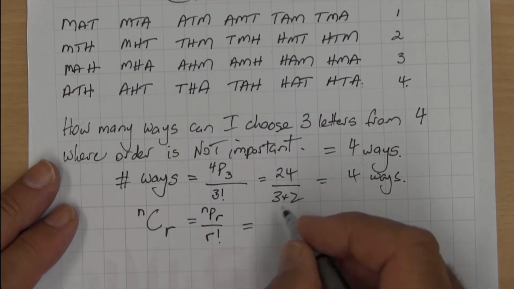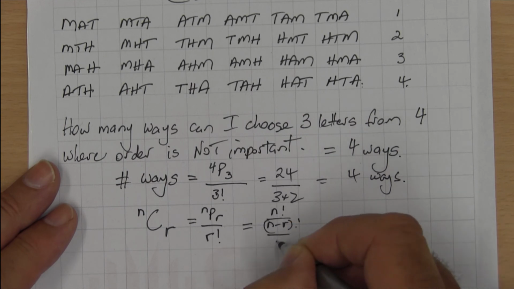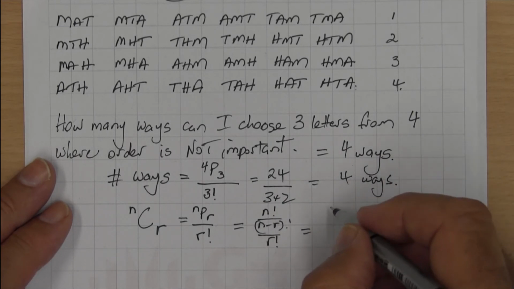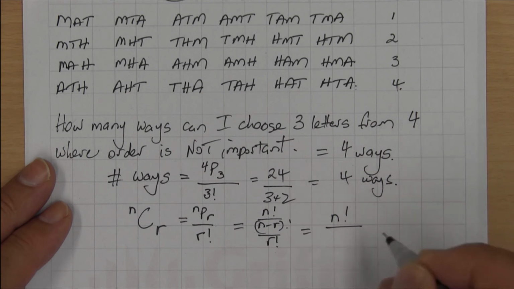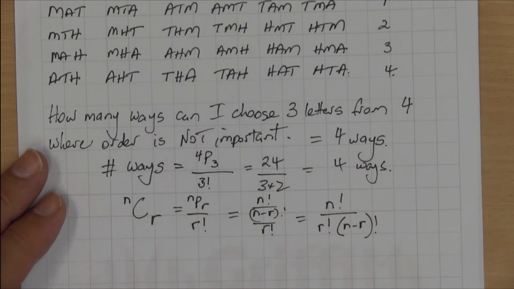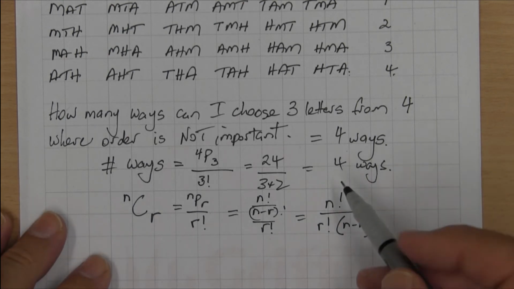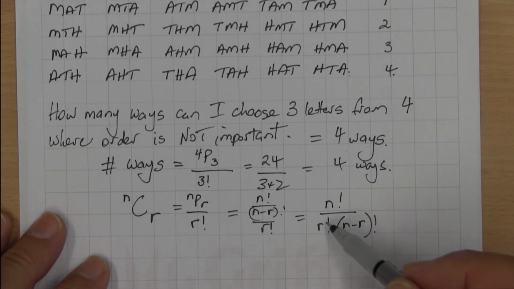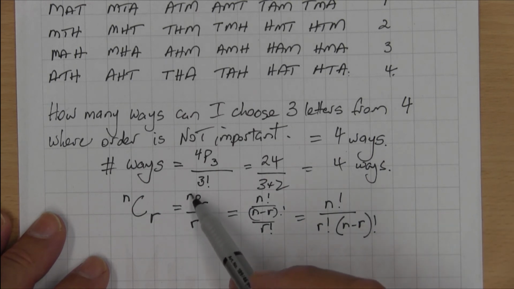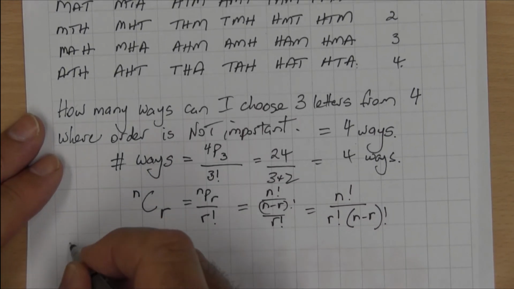So instead of NPR, we can put N factorial over N minus R factorial, all over R factorial. A little bit of algebra here to knock this into shape, and we get N factorial over R factorial times N minus R factorial. So that's the definition of NCR. NCR is N factorial over R factorial times N minus R factorial, and we get that by using the NPR over R factorial.